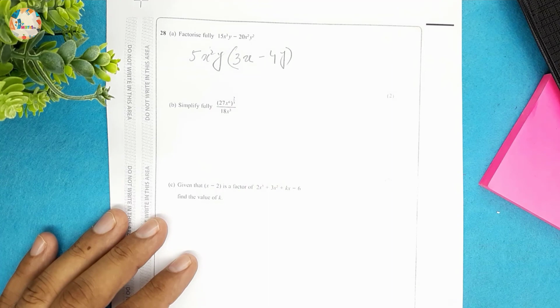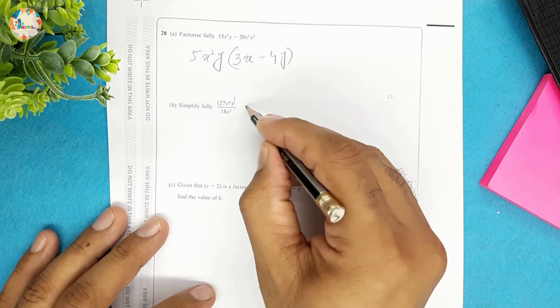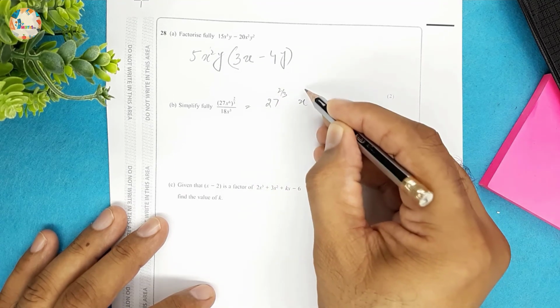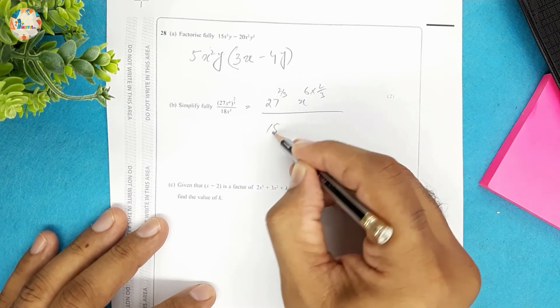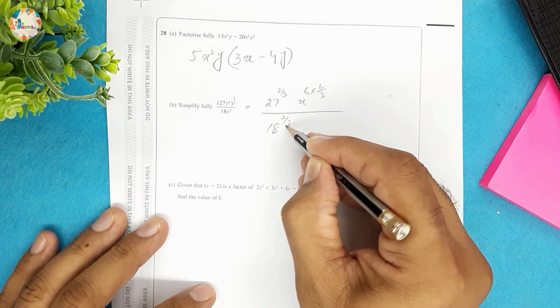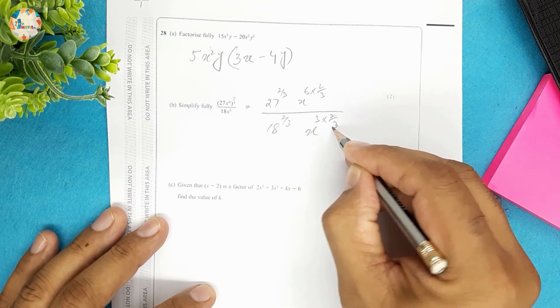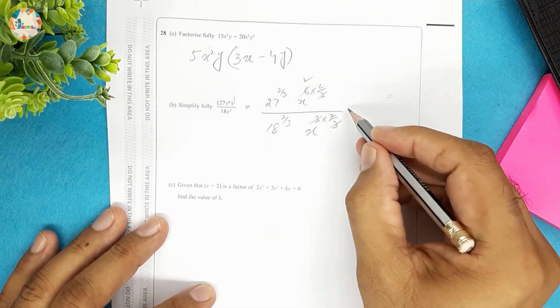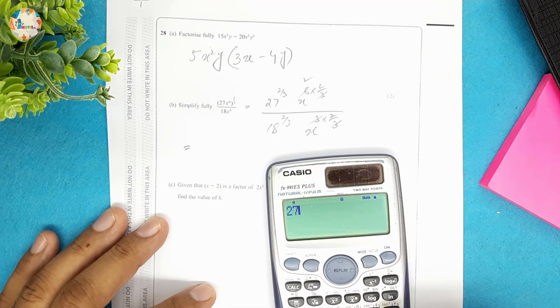Then we have to simplify this fully. So what we can do, we can separately write this one as 27 raised to the power 2 by 3, x raised to the power 6 into 2 by 3, over similarly 18 raised to the power 2 by 3 and x cubed raised to 2 by 3. So this and this will be cancelled, this and this will be cancelled too, and we can simplify 27 raised to the power 2 over 3 like this.